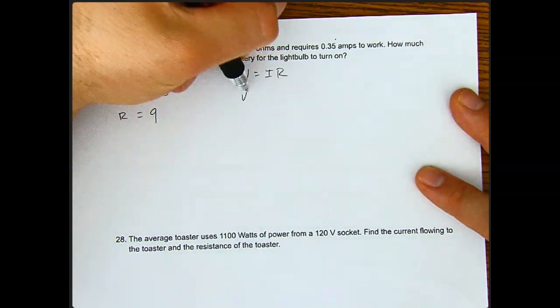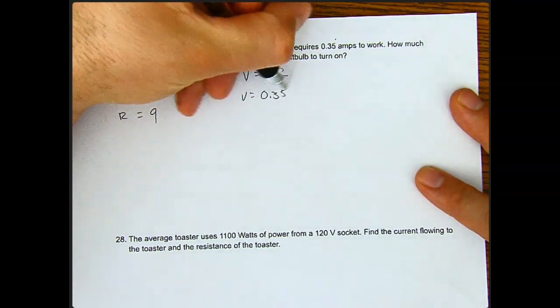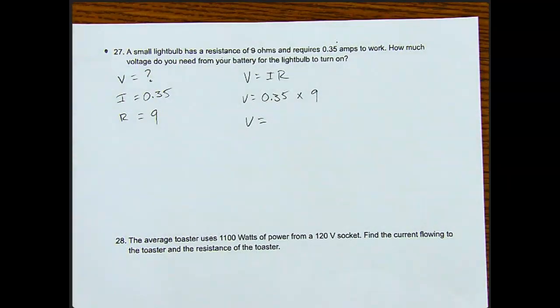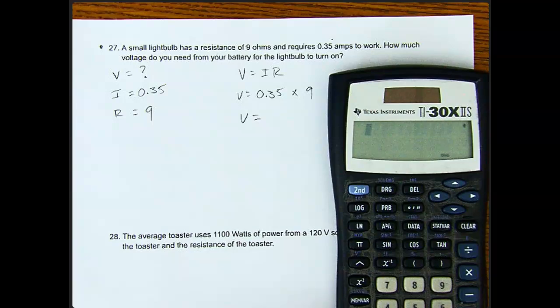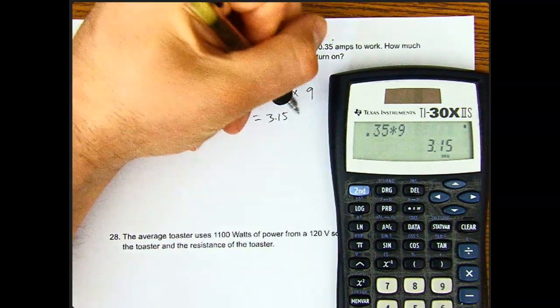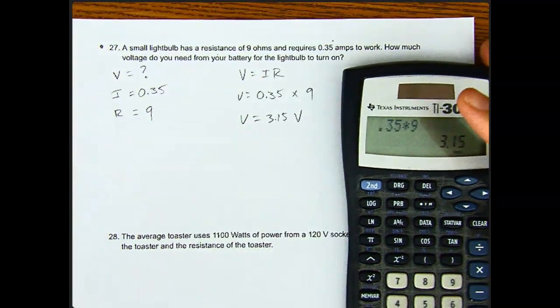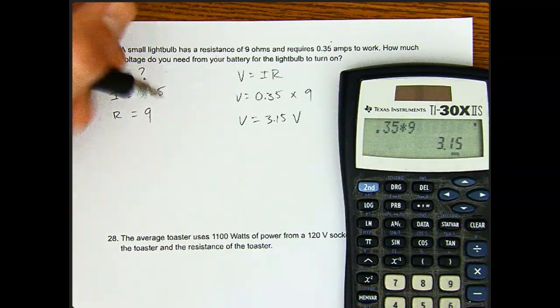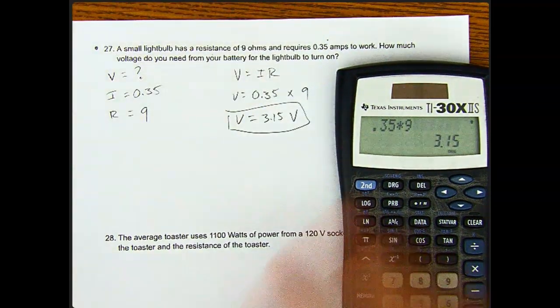The pretty simple relationship here is V equals IR. So I can plug in these numbers. V equals 0.35 times 9. And that would be 3.15 volts, right? So if you have some batteries, you would need a couple of them. If you're trying to turn this light bulb on, maybe 3 AA batteries would do the job, but that's your answer there.